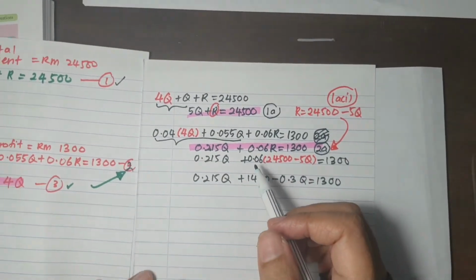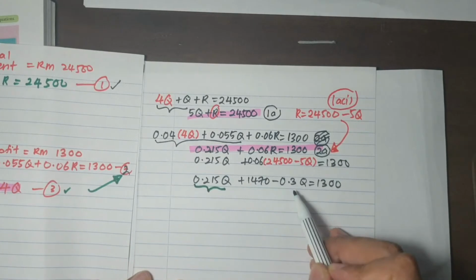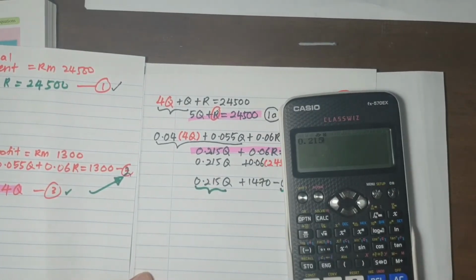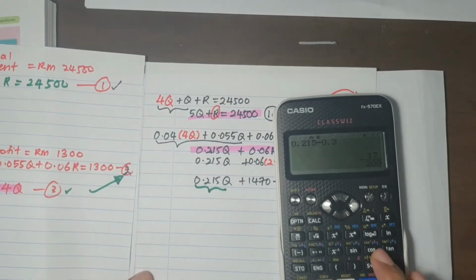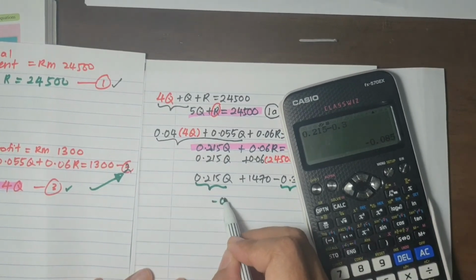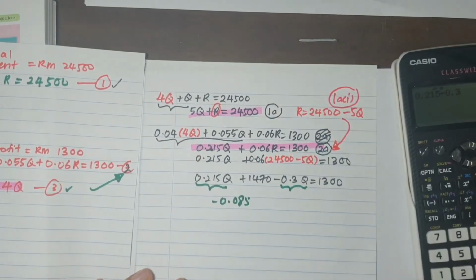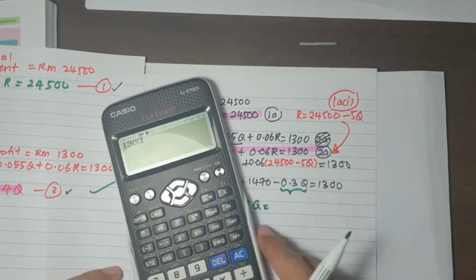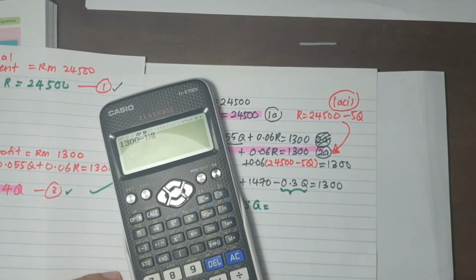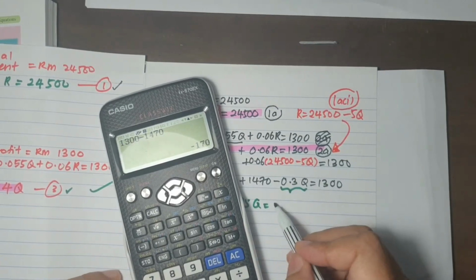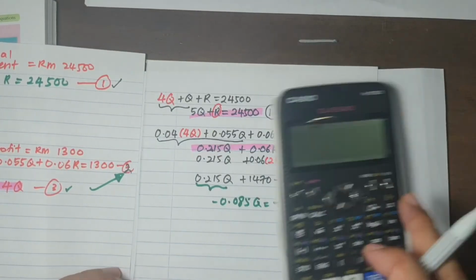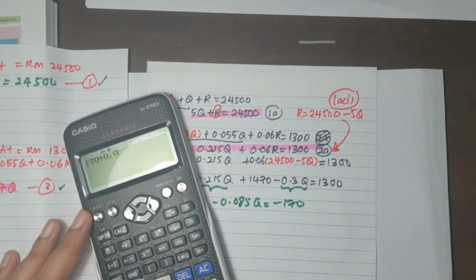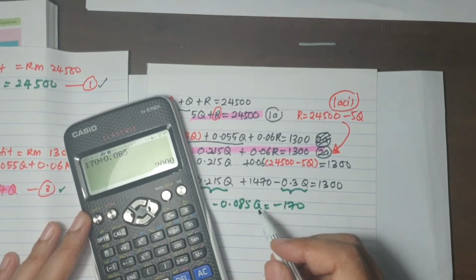Or kalau you nak buat manual, this one punggung Q, this one punggung Q. 0.215 minus 0.3, you get negative 0.085 punggung Q. And this one 1,300, positive become negative 1,470, negative 170. And then 170 divided by 0.085, Q is 2,000.